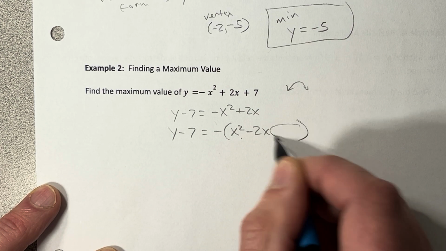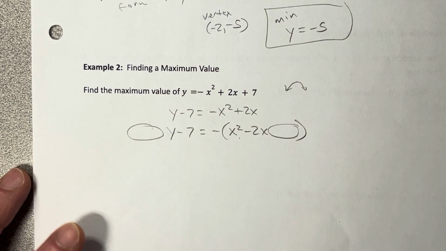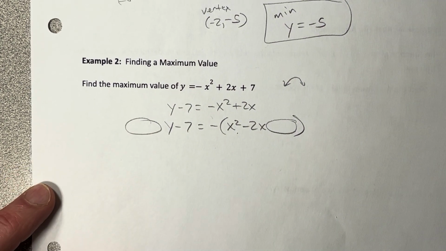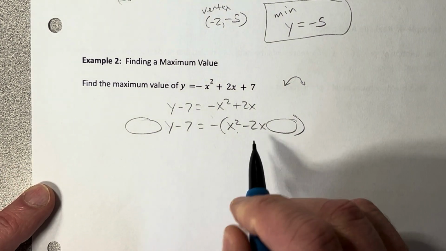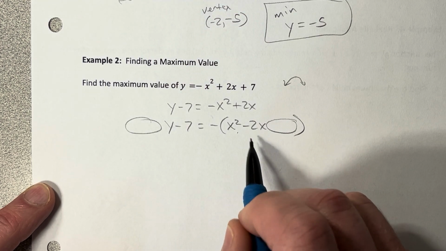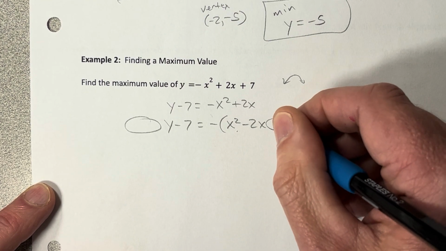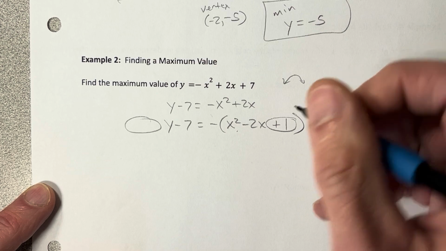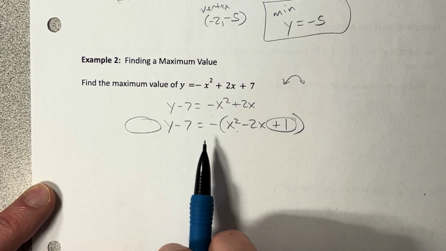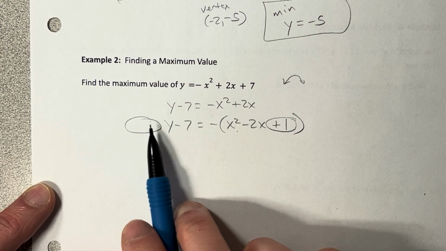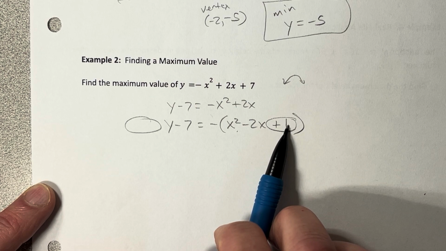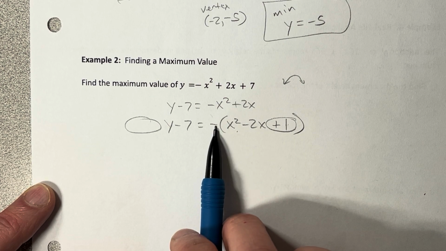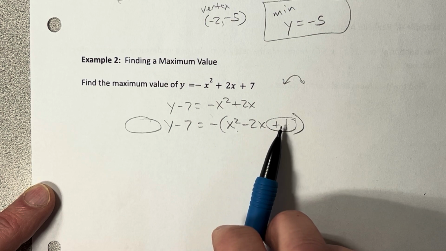And then I'm going to complete the square and keep it balanced. To complete the square, I divide this by 2 and I square it. That'll be a +1. But here's the tricky part. I got to balance it out over here. But that 1 is going to get multiplied by a negative. So what I'm actually balancing out is a -1.